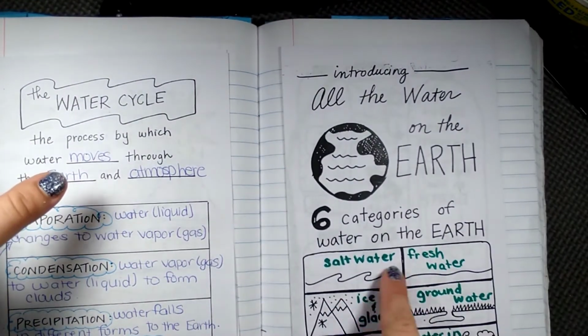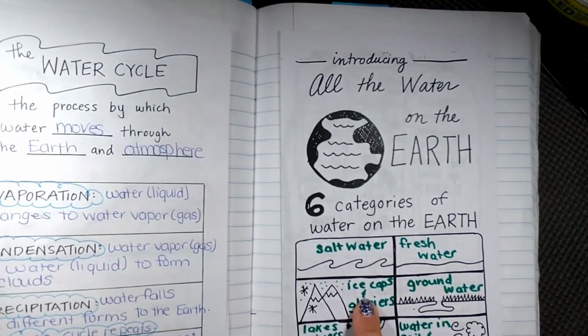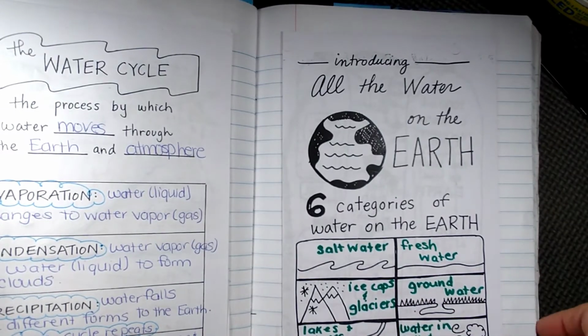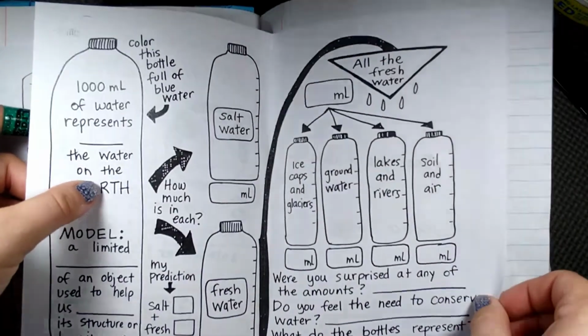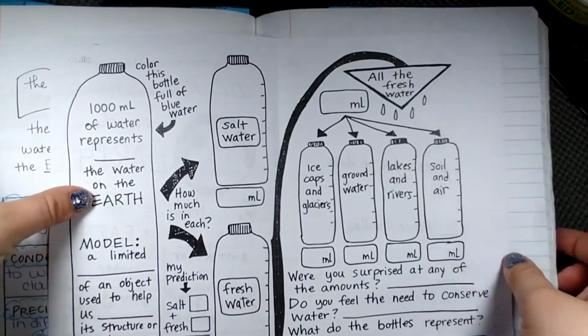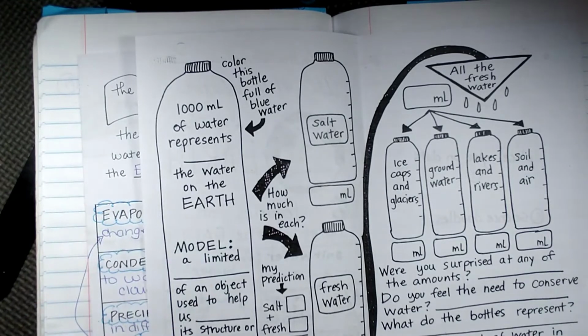Okay, so we have saltwater, freshwater, ice caps and glaciers, groundwater, lakes and rivers, and the water in the soil and the air. So we're actually going to open this up. This is a booklet. It'll be glued onto the page right here. And then we're going to talk about all of the different percentages of the water and where it's found.